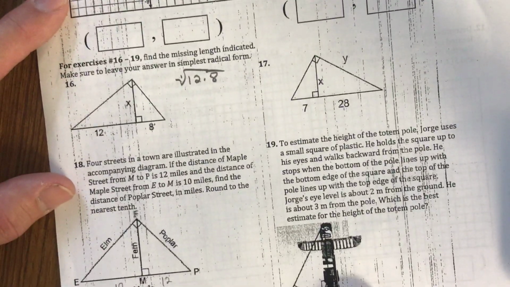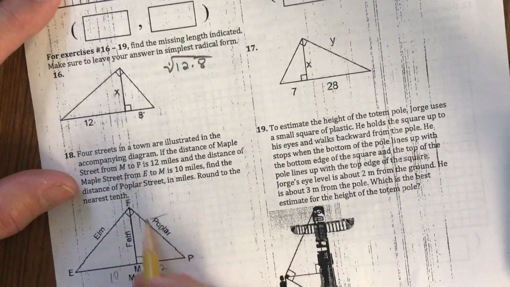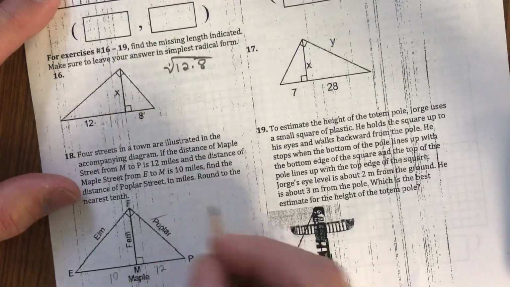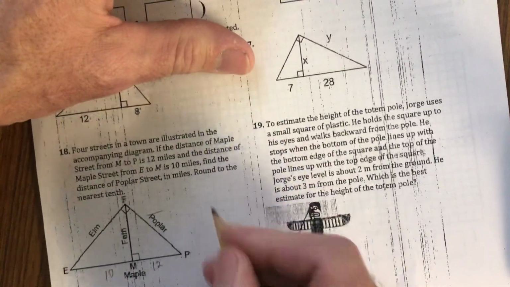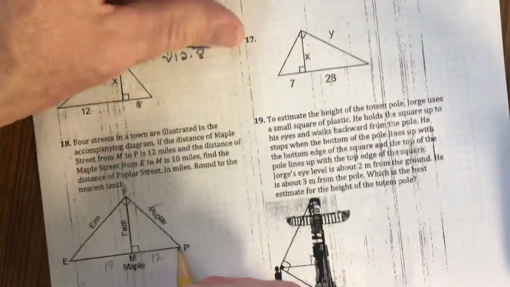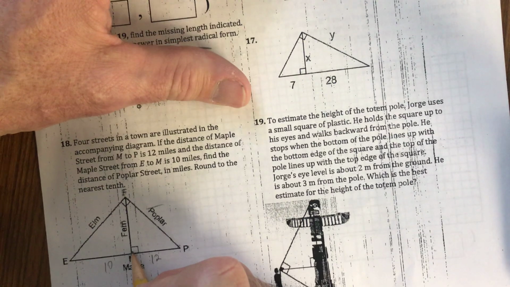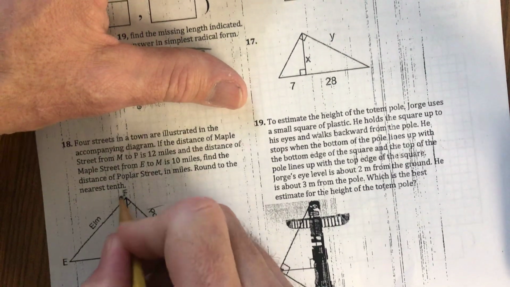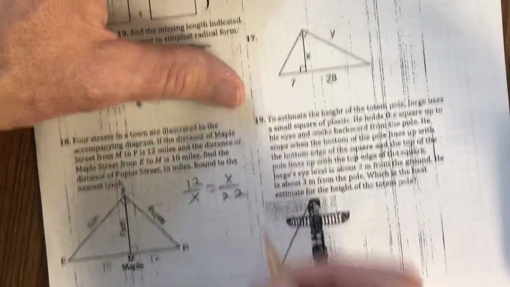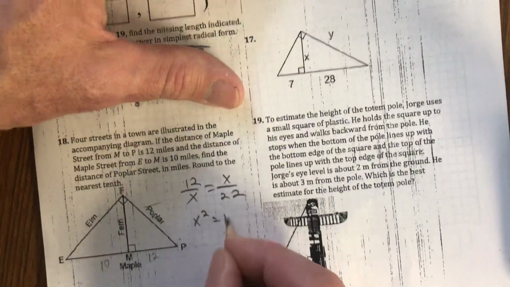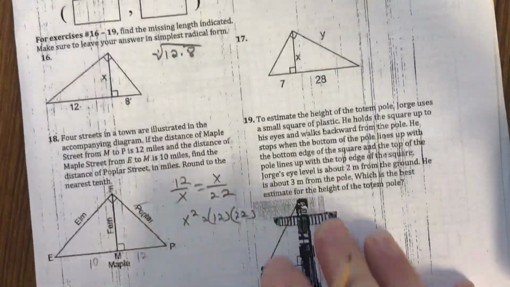For 18, it's asking for find the distance of Poplar Street. So Poplar Street is, let's see, so remember it's, start here, 12 over x equals x over 22, like that. So x squared equals 12 times 22. So multiply those together, take the square root.